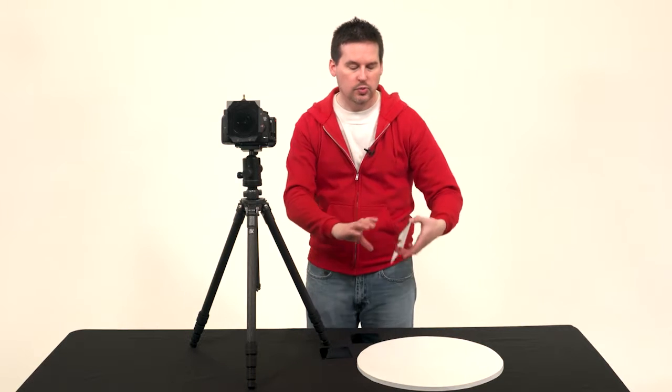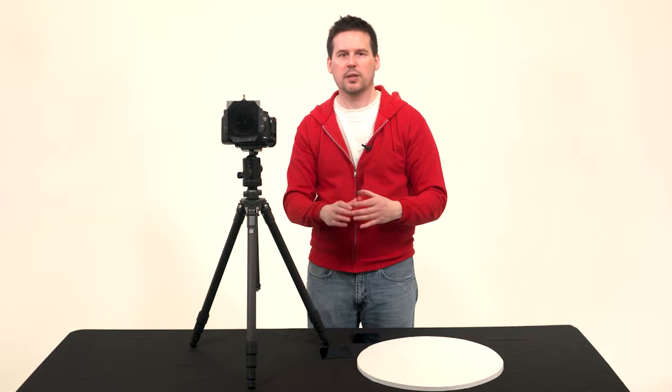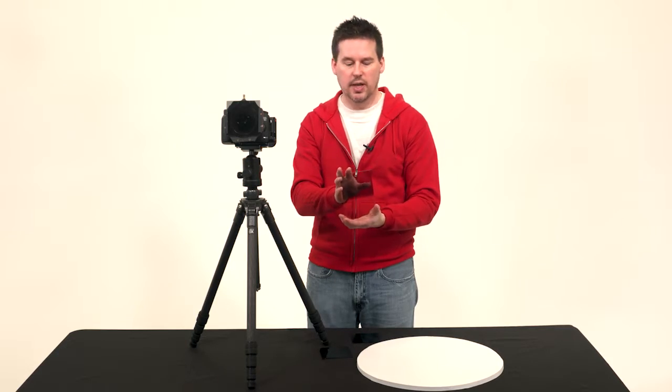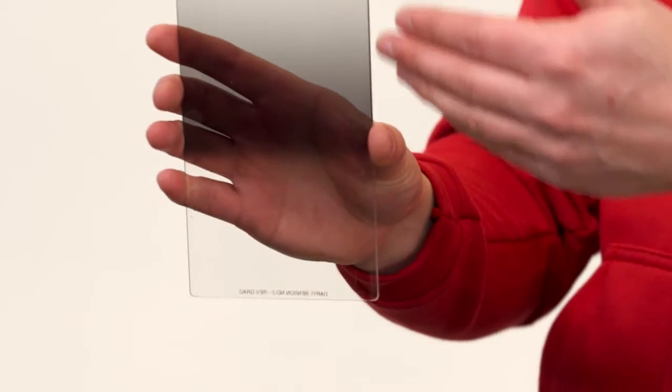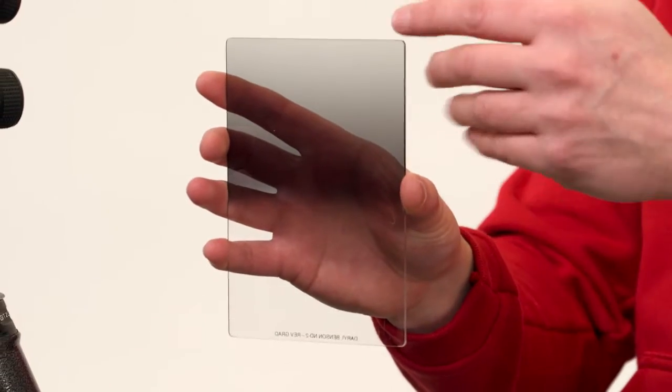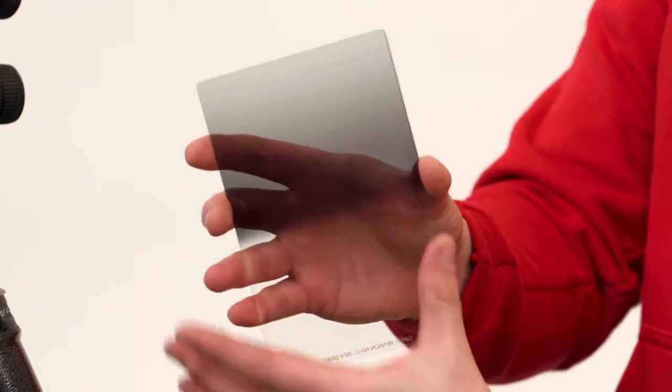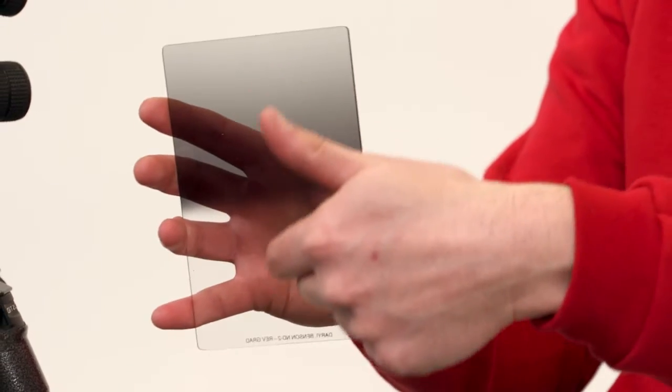Finally, I use what's known as a graduated neutral density filter to help balance my exposures when I'm shooting sunrise or sunset. So this filter is similar to the neutral density filter in that part of the filter is darker and it lets in less light, but the rest of the filter is clear. And there is a transition zone between the clear and the dark.